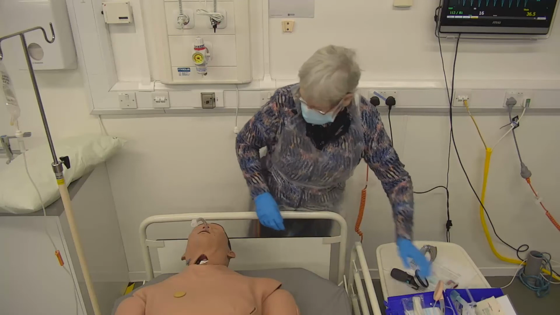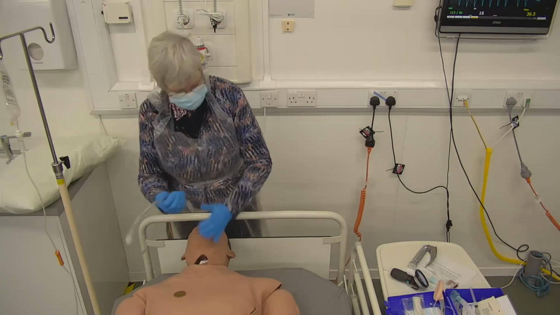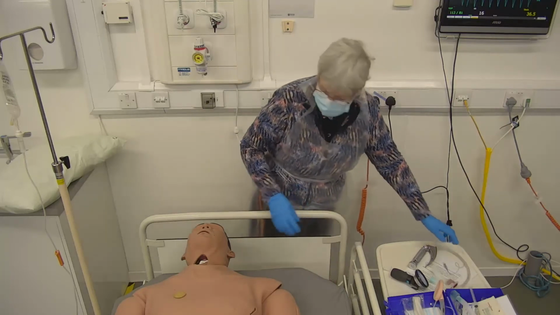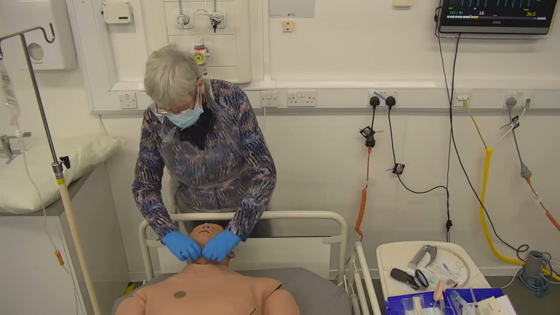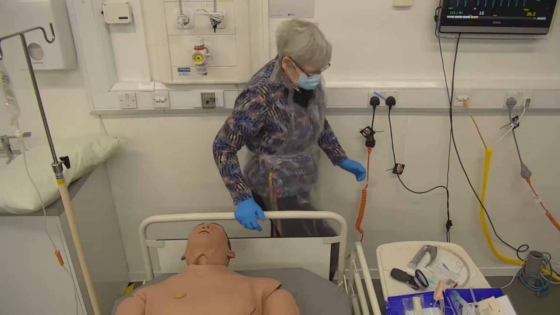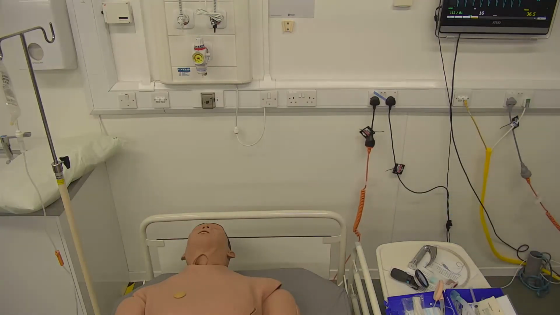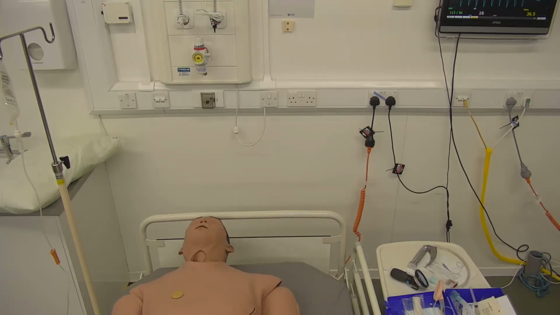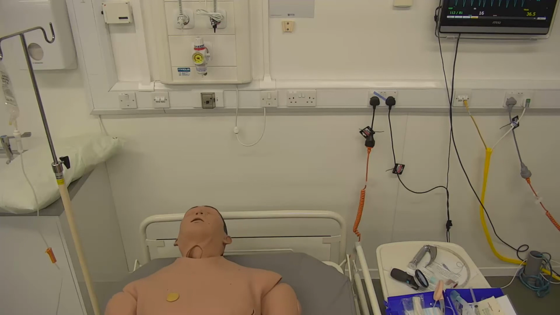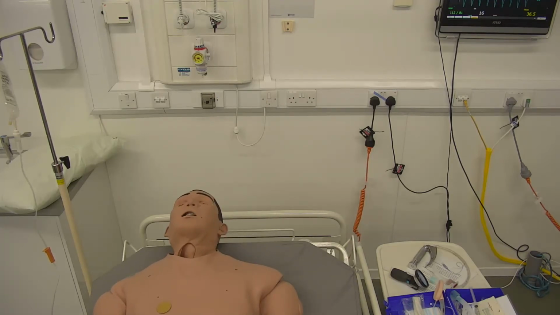And I might just sit Mettiman up a little bit. I'll just slide that out. There we go. Okay, and that's very much how you do remove somebody's endotracheal tube. Take down the cuff and slide it out. I'm just going to sit him up a little bit more so that you can see me work his tracheostomy. So that's in there.